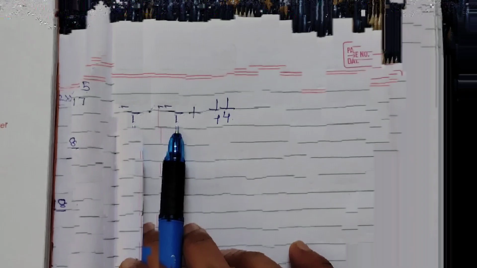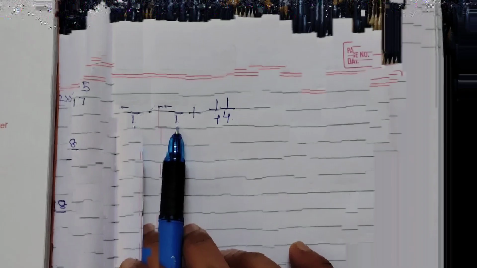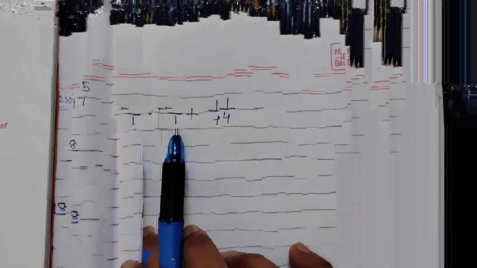Okay, so I wrote minus 7 upon 11. So for 44, what I will do? Multiply by 4. This 4 I will multiply here, this 11 I will multiply here. So up also I am multiplying by 4. Then plus, then I will take this 1 upon 4. For 44 I will multiply 4 by 11. So up also I multiply by 11.